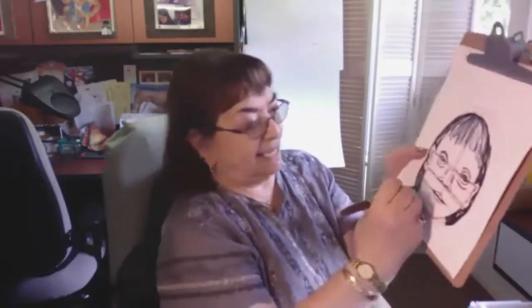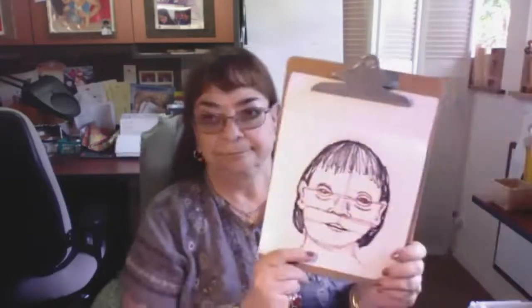So you want to get the bottom of your chin line and start the neck kind of below the ears, indented a little bit, and then out to the shoulders. Nice strong neck.